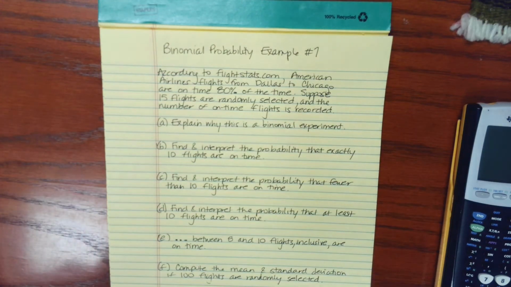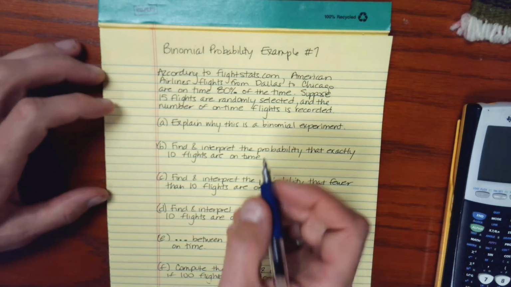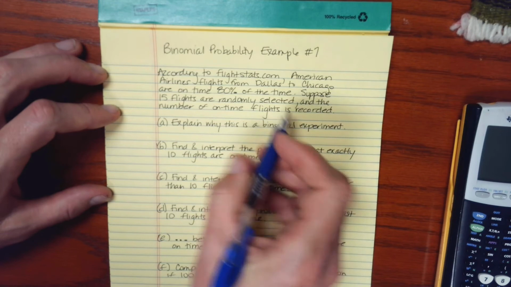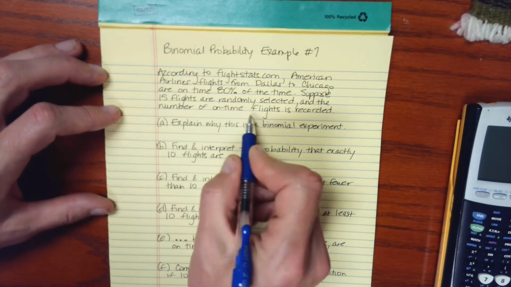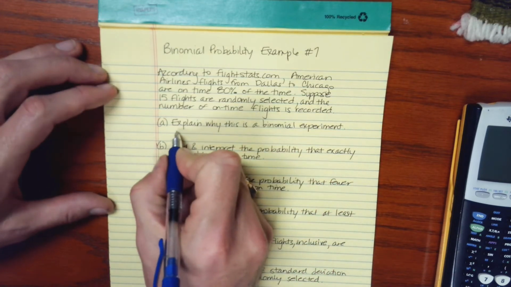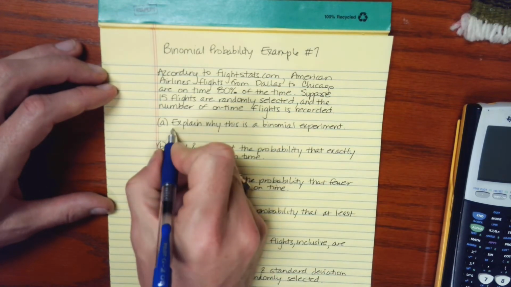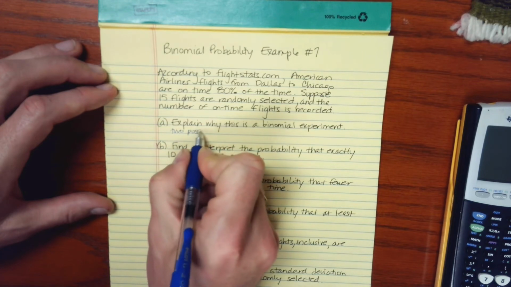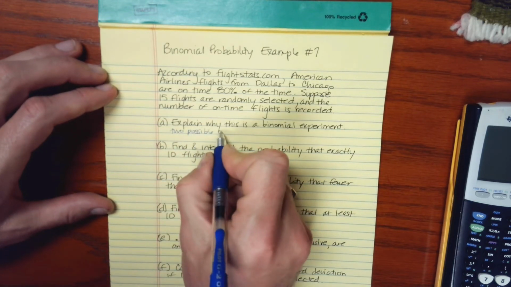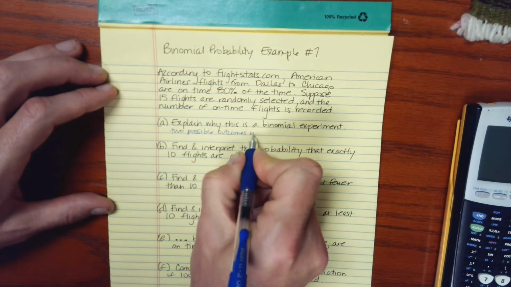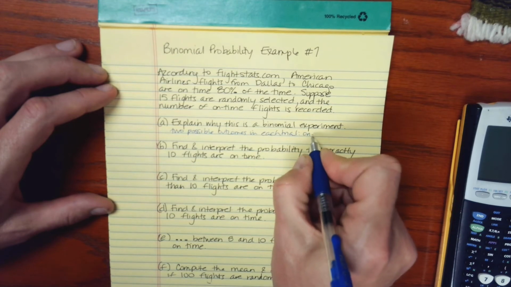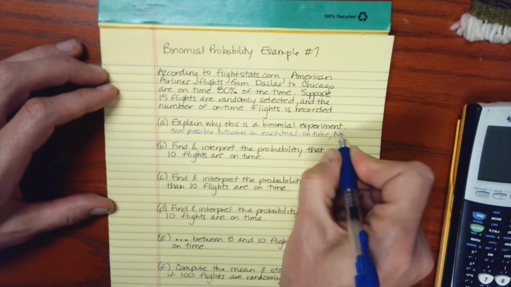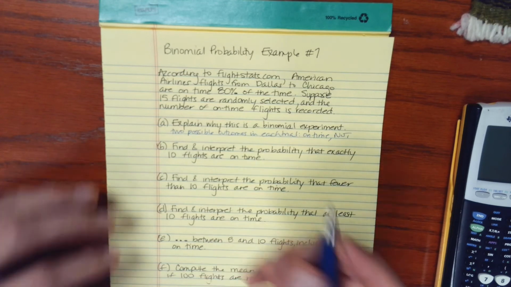First of all, let's explain why this is a binomial experiment. Well, what's the trial here? The trial would be to examine a single flight and to say whether it's on time or not. So there are two possible outcomes in each trial. Those are on time and not.